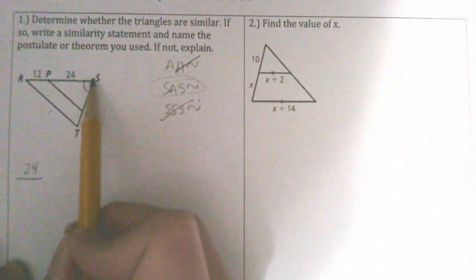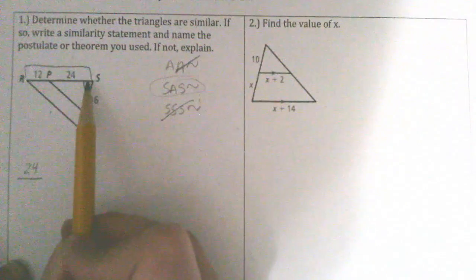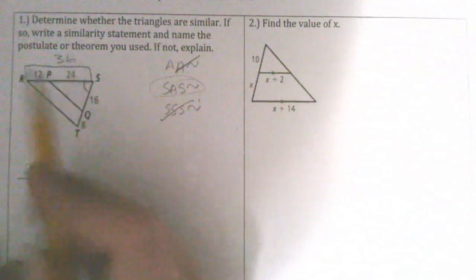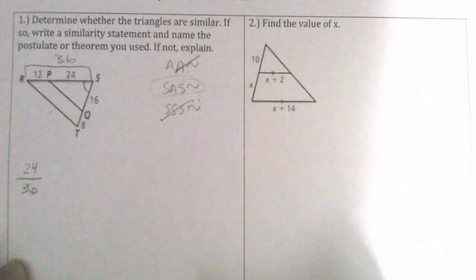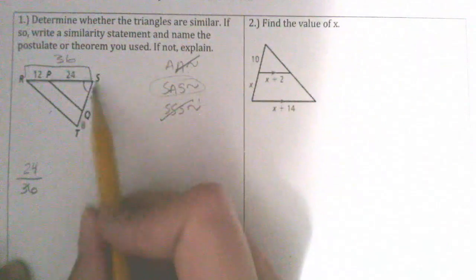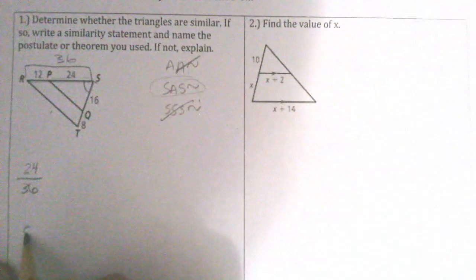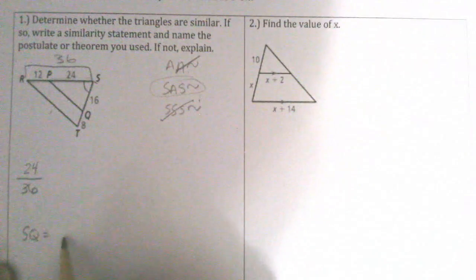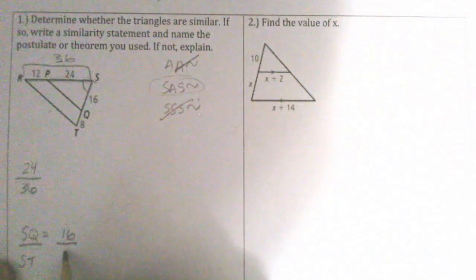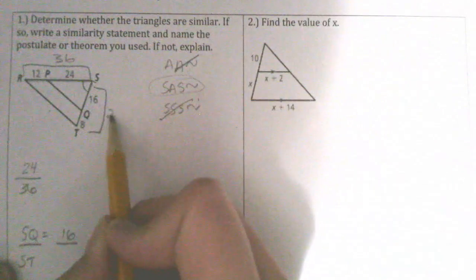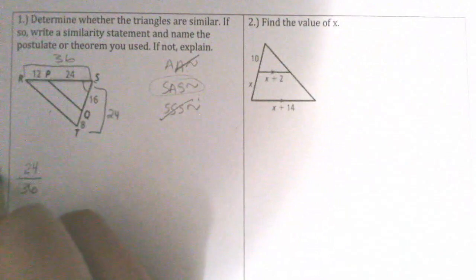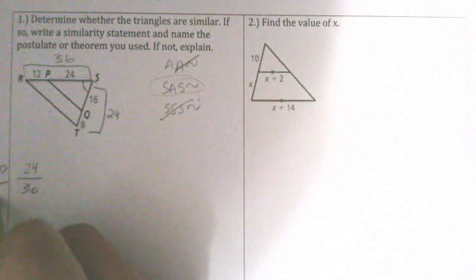And if we put that over this entire piece, which is the side length of the bigger triangle, that will give us a ratio of this side to this side. We can do the same thing on this side with SQ, which is 16, over ST, which is this whole length, 24. So I kind of forgot to label these. So this was SP over SR.